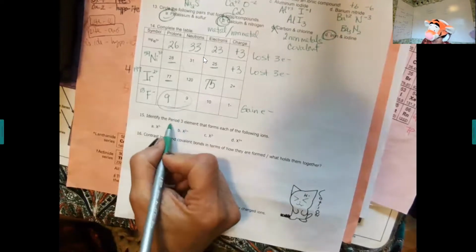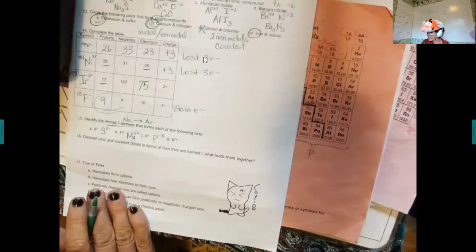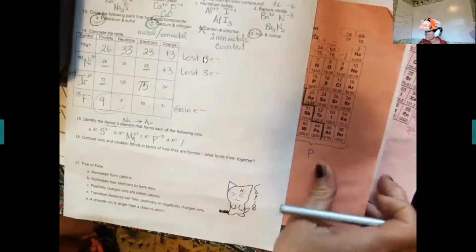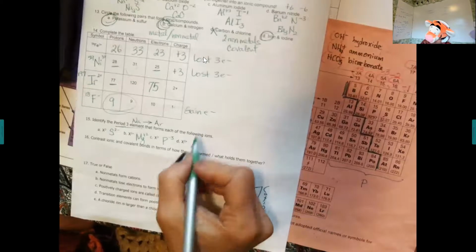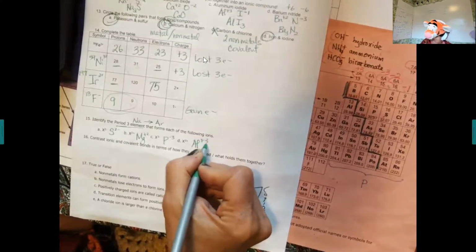All right. The period 3, so period means the row. So we're going somewhere from sodium over to argon. So if it has a -2, that would be sulfur or sulfide. A +2 would be magnesium. A -3 would be phosphorus. And then a +3 would be aluminum. And again, you can show it as a +3 or a 3+.